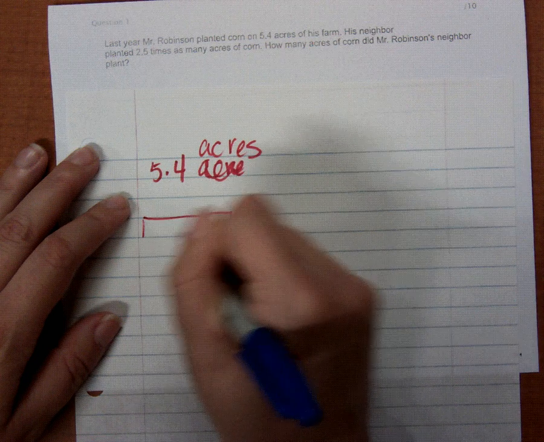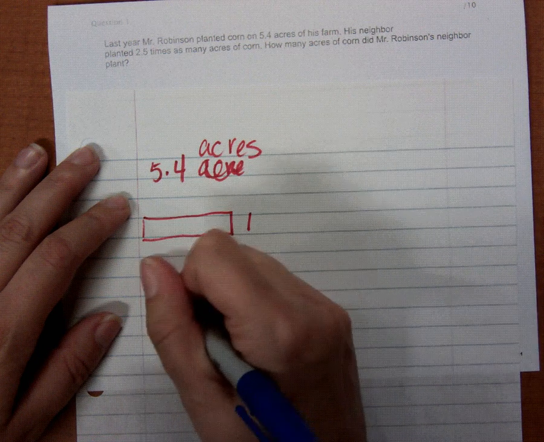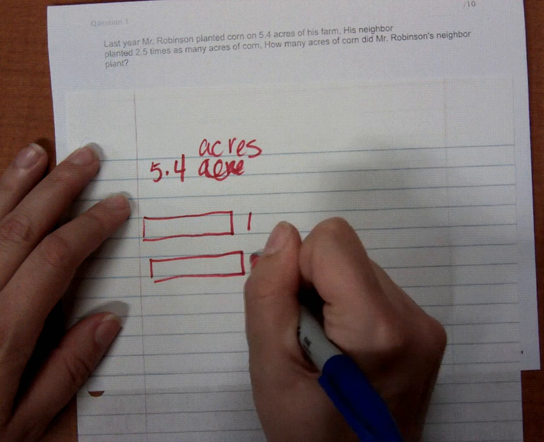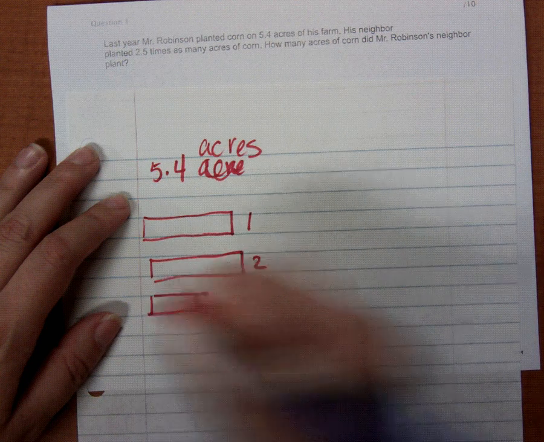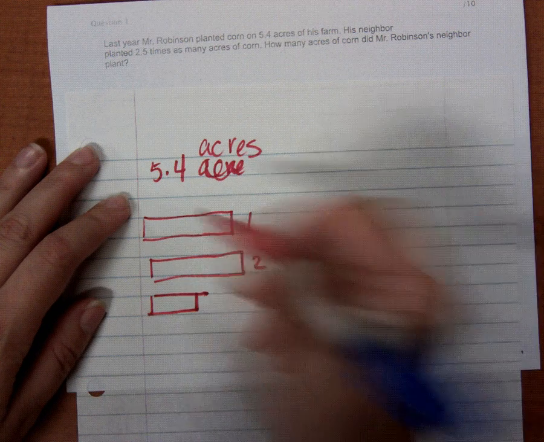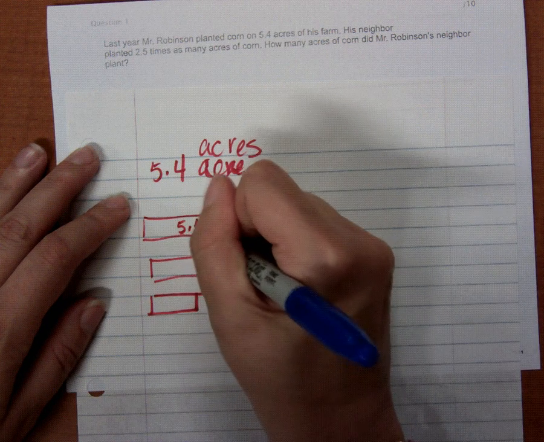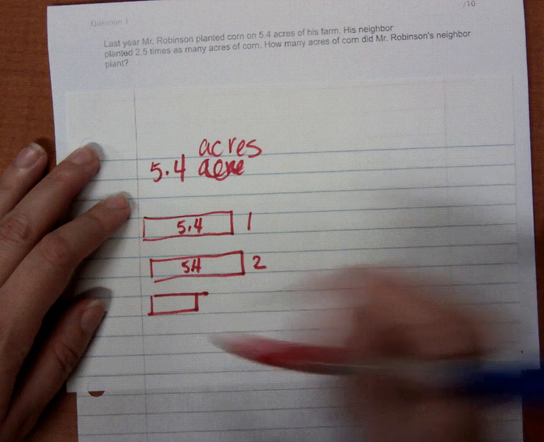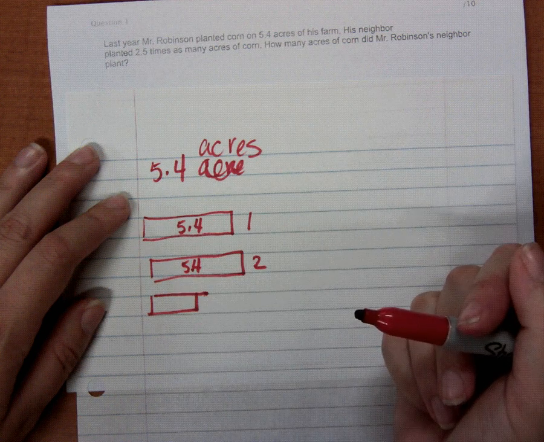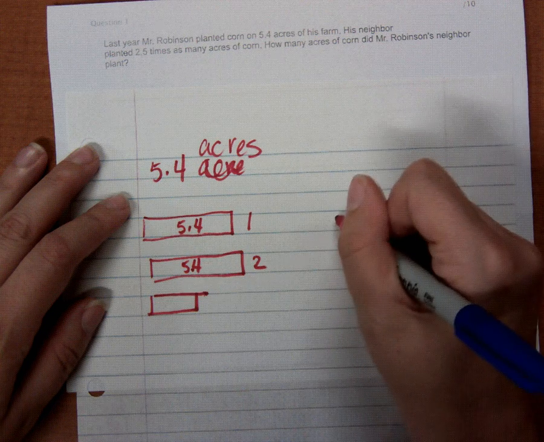So if we have that's 1, and that's 2, and here's like half right here. So here we have 5.4, 5.4, and then we have a half. How do we figure out a half?